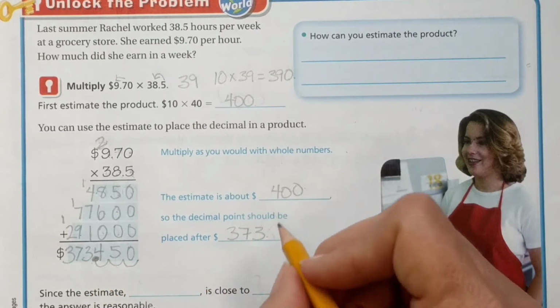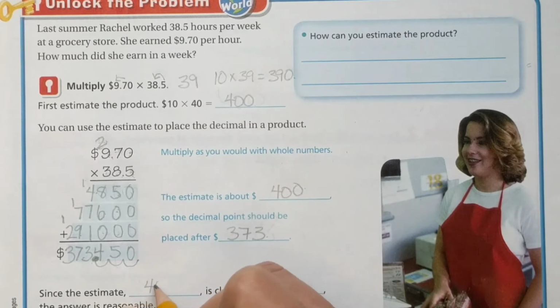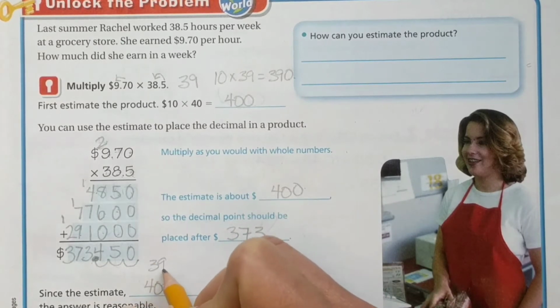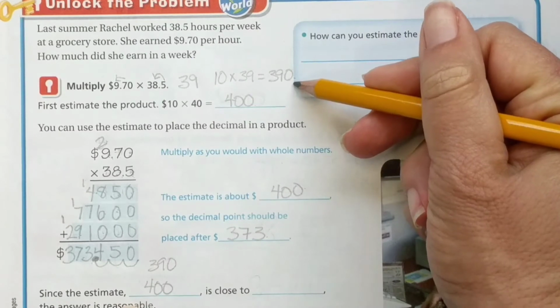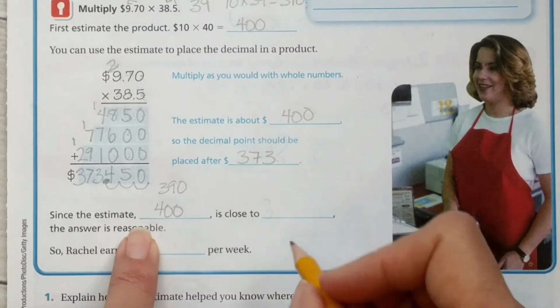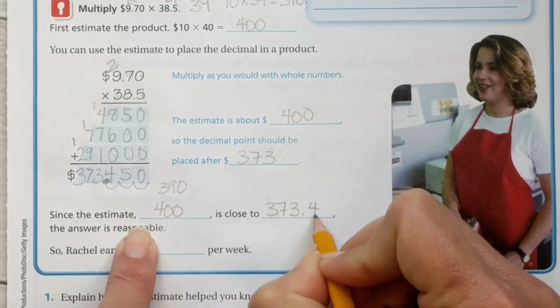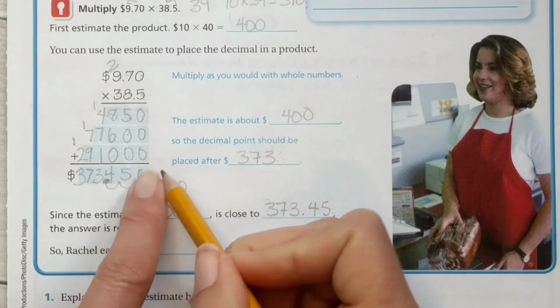All right. So since the estimate 400 or 390, as we found up here, is close to $373.45. I dropped that 0 because we don't need it.